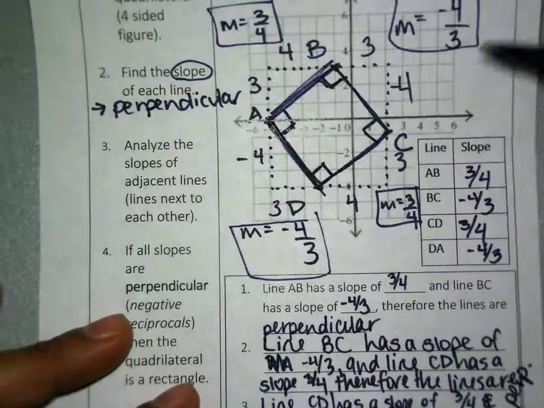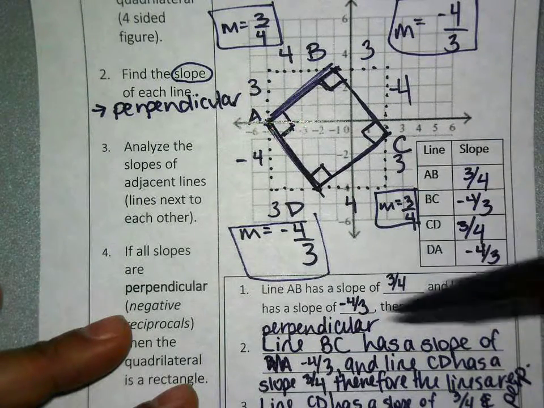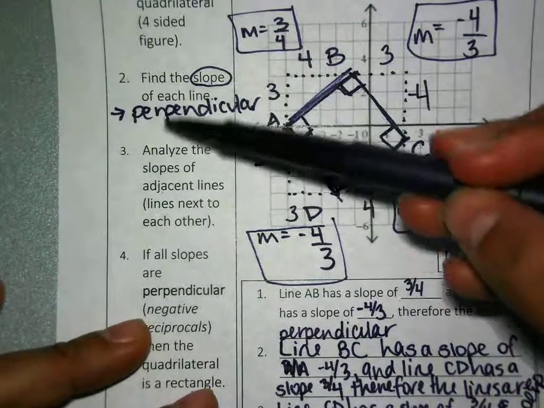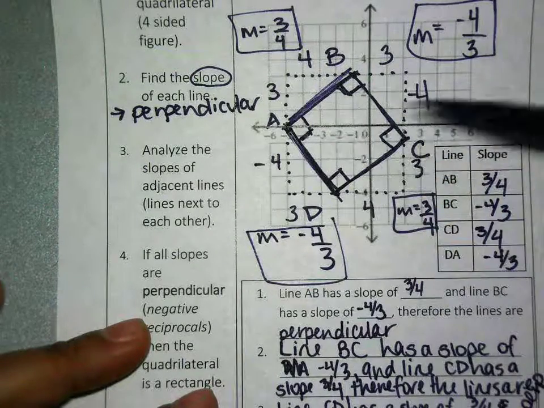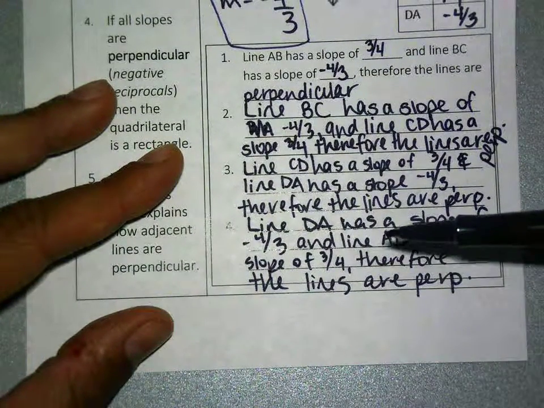This is a big question that you'll see on your final, so it definitely makes sense to understand how to do this. Make sure you're just following each step one at a time and labeling the sides, proving they're perpendicular, and following this format for your explanations.